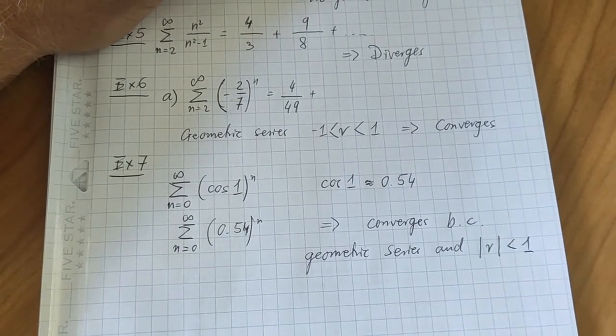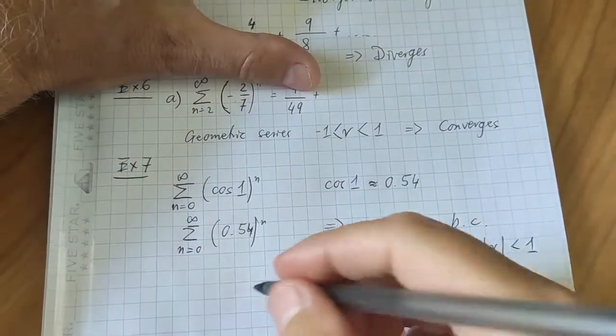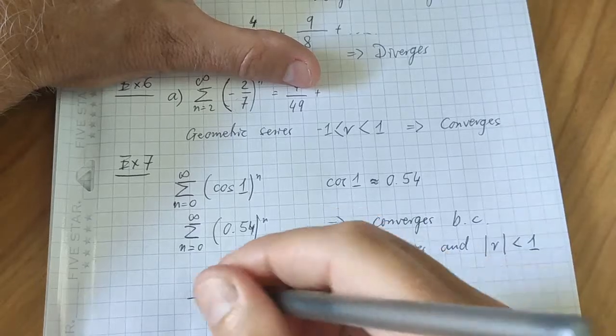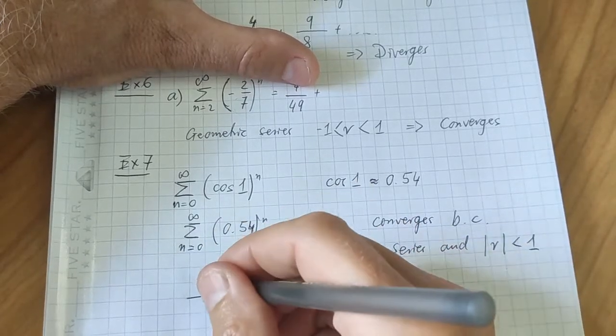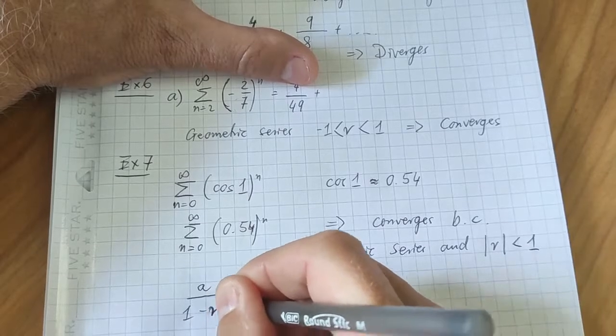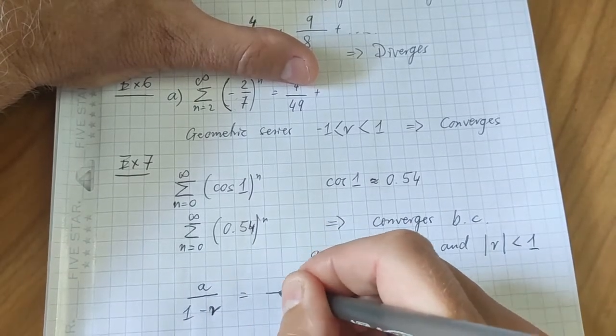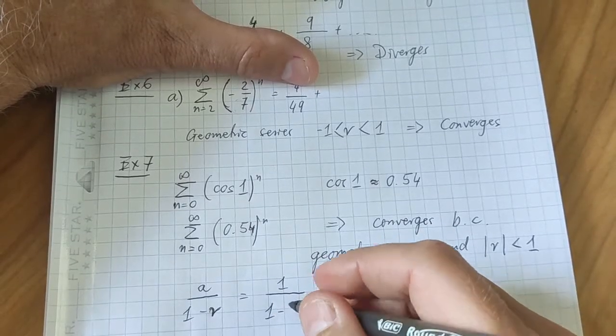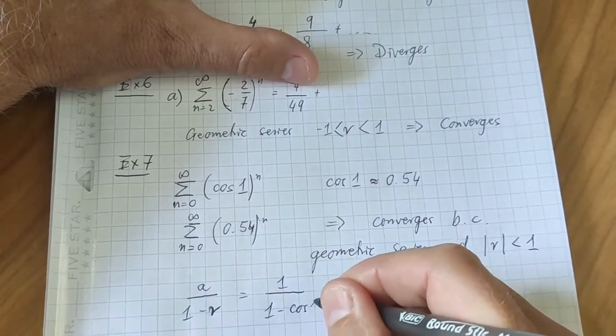Okay. Well, actually we can figure out what the sum is. We have that formula a over 1 minus r for geometric series. So a is 1, and here I have 1 minus cosine of 1.